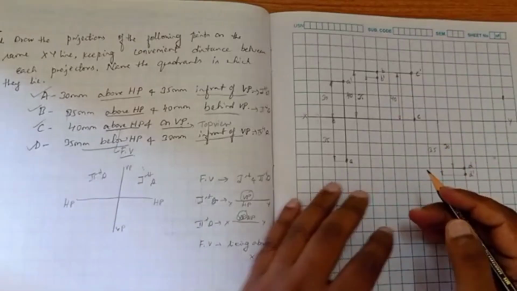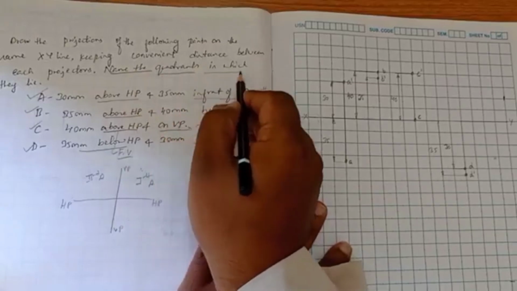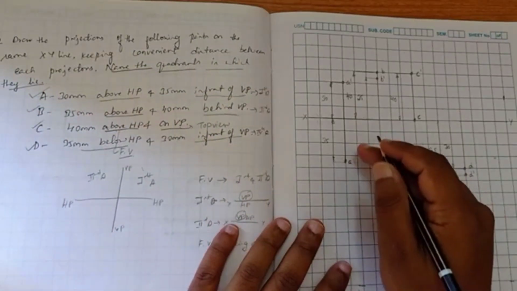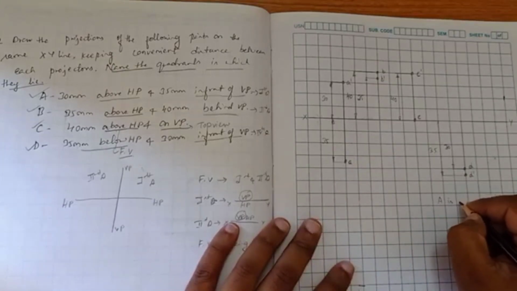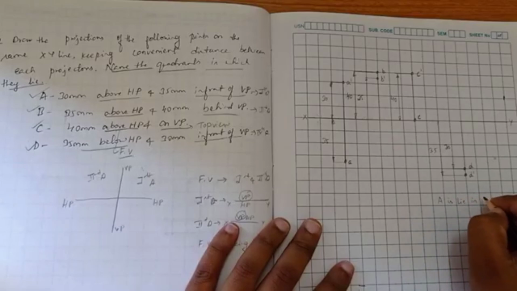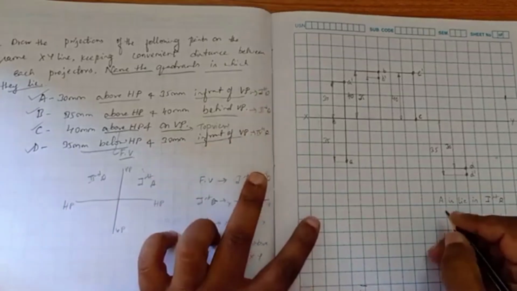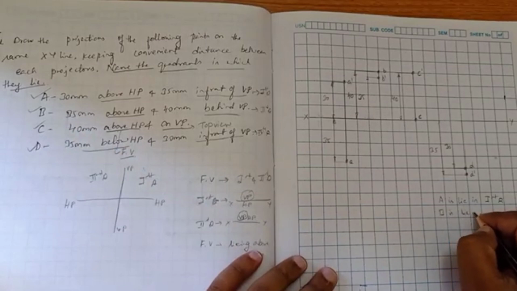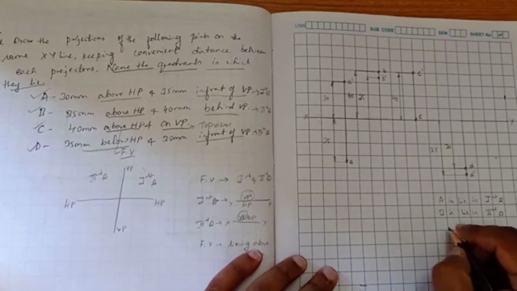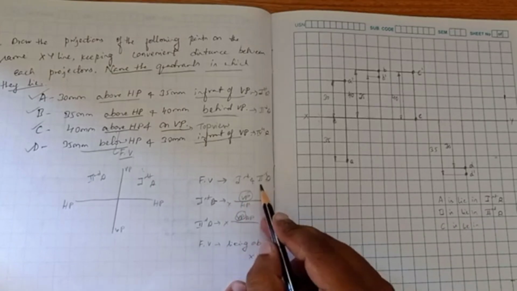Now we have to write down. In this question we have to name the quadrants in which the points are lying. For the first one, point A, we know that A is lying in the first quadrant. Similarly, B is lying in the second quadrant. Similarly, C is lying in first and second quadrant. Both you have to write.